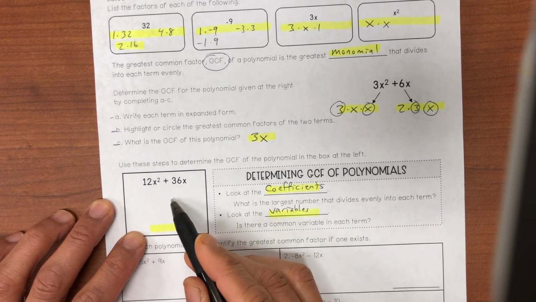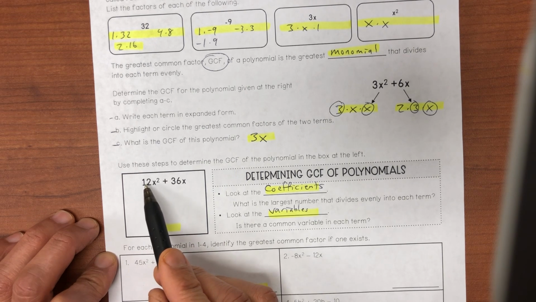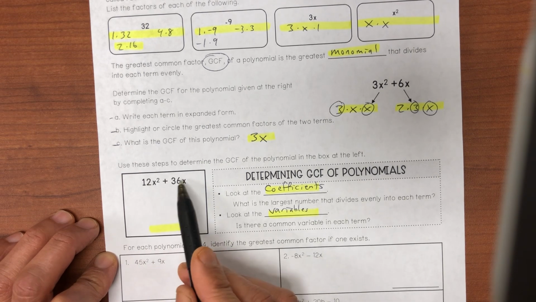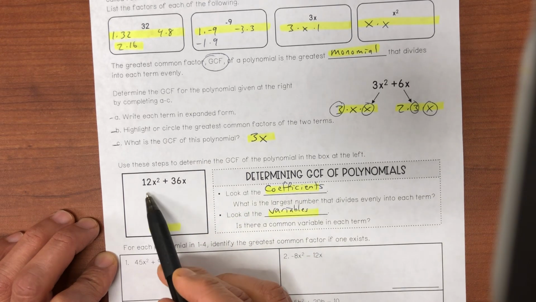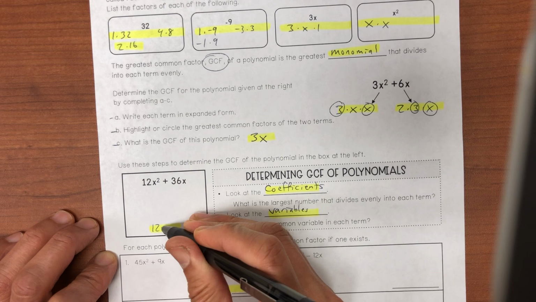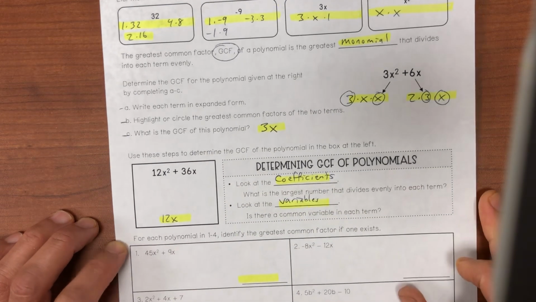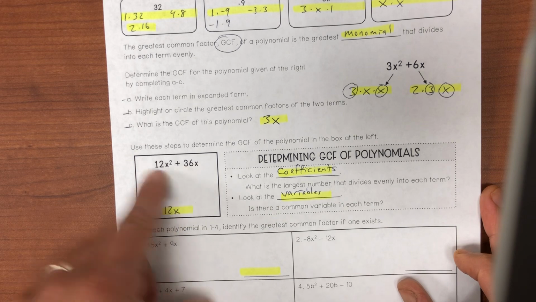So let's pull out the GCF of this one. What is the largest number that will multiply into this binomial? Okay, we can use a 12. 12 is the biggest. And then they both have what variable in common? They both have at least one x. Okay, so 12 is the GCF of these two terms.